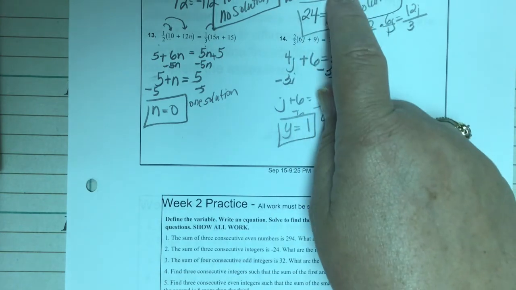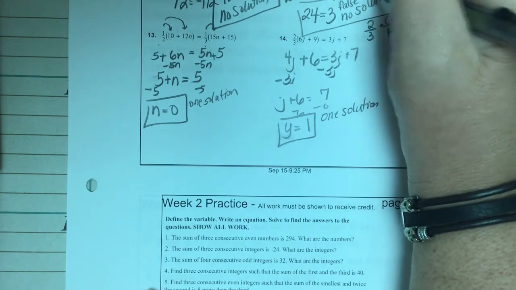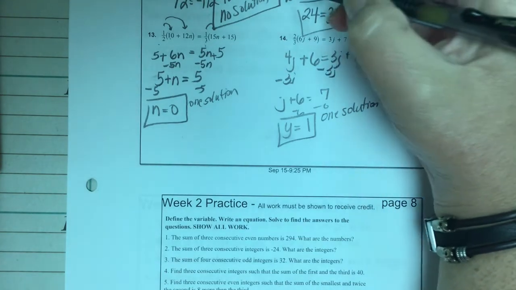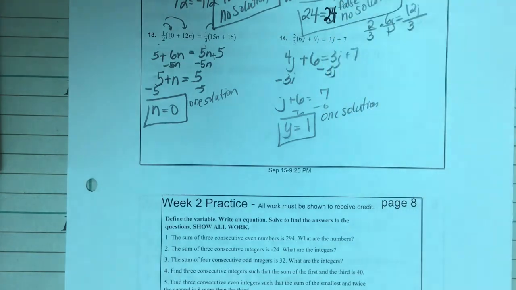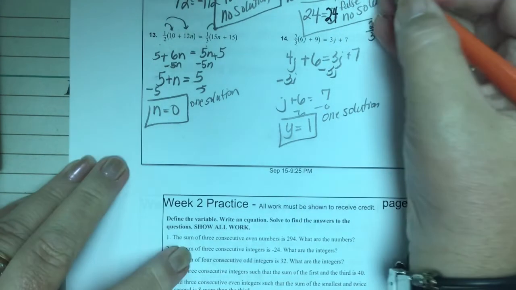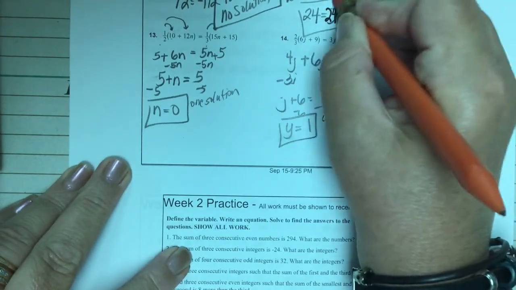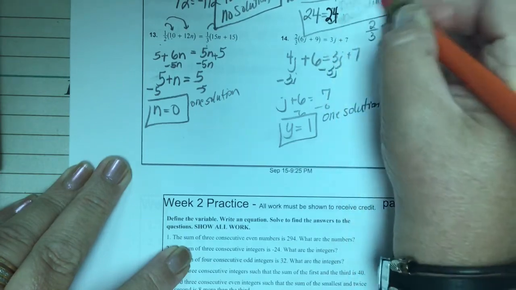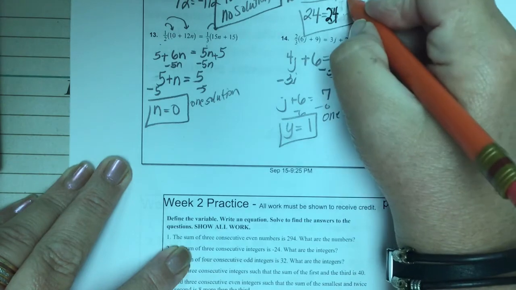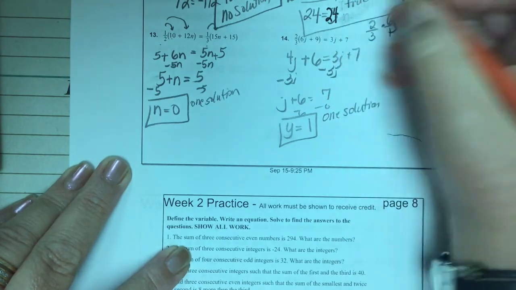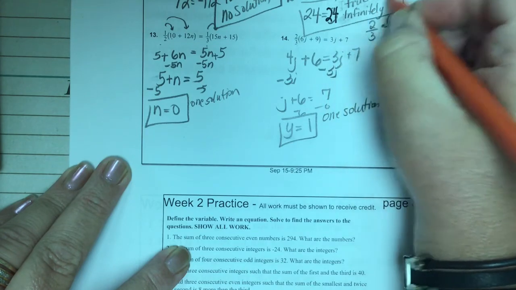I distributed the 8. This is 24. I caught a mistake. That's good. I subtracted 16f from both sides, so I'm left with 24 equals 24, and look at that. I'm so glad this happened. Is this a true statement or a false statement? Well, now that I've distributed correctly, it is a true statement, and that means that there's infinitely many solutions to this problem.